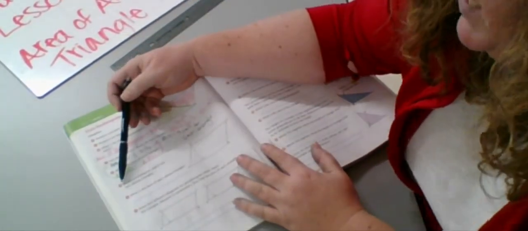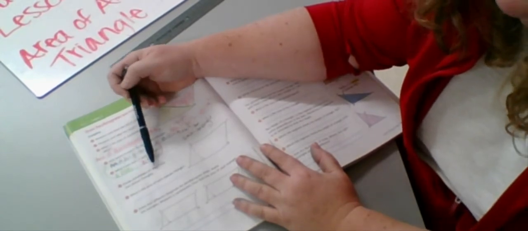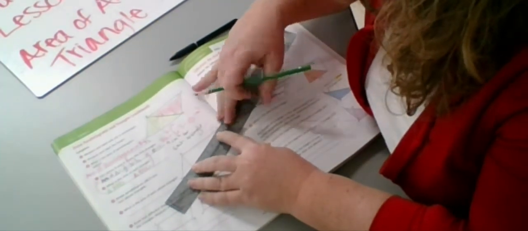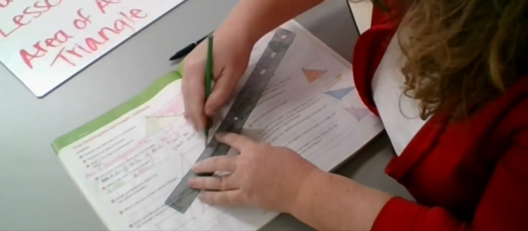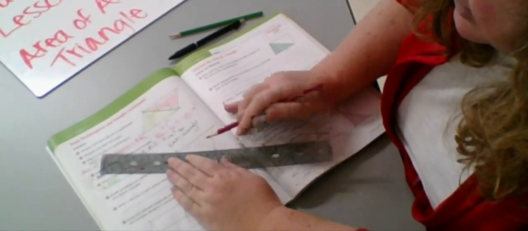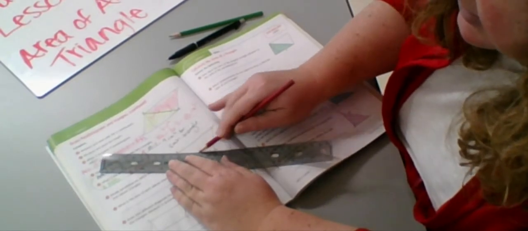Now, go on to number 13. Divide parallelogram ABCD into 2 obtuse triangles. We need to draw it into 2 obtuse triangles. There's 2 ways we could do it. We could put a diagonal going across from A to C, or we could put a diagonal going across from B to D. The question is, which one of those lines cuts it into obtuse triangles?